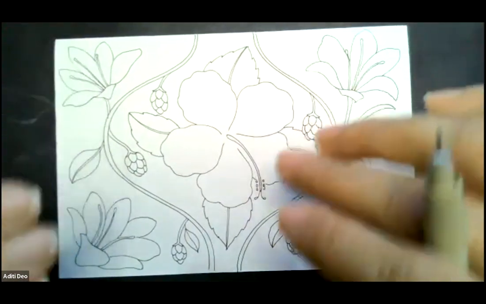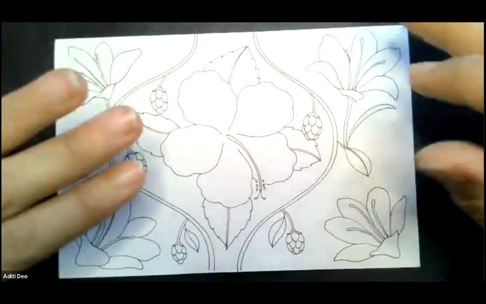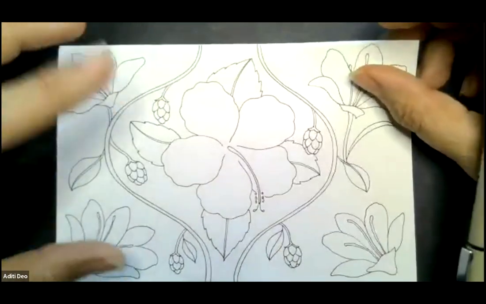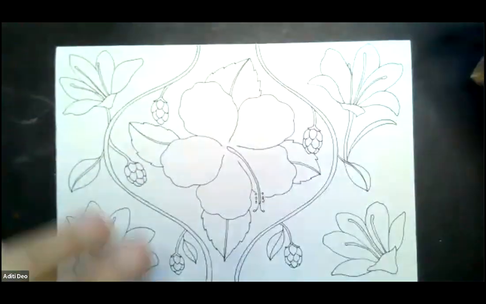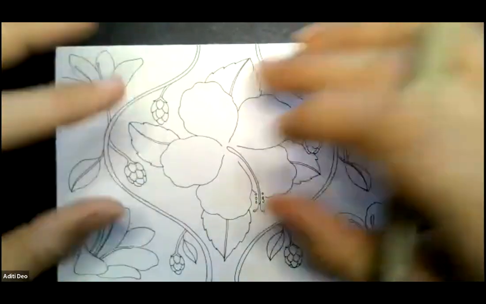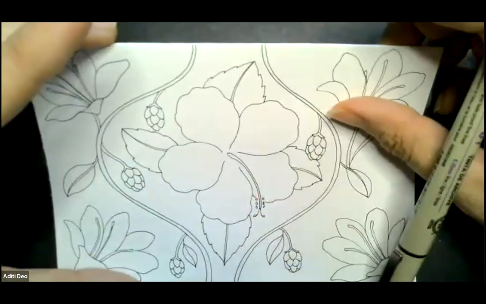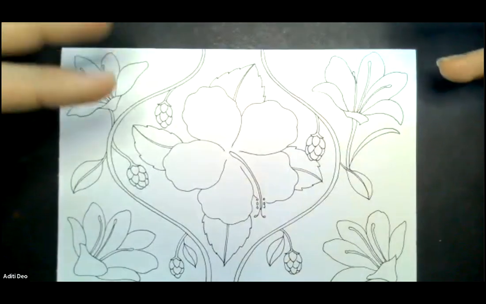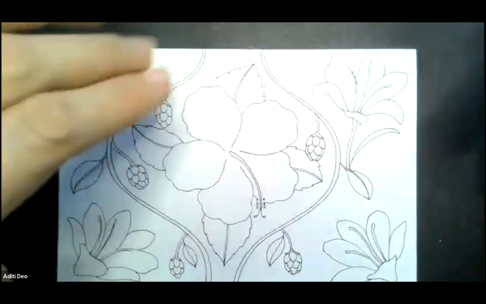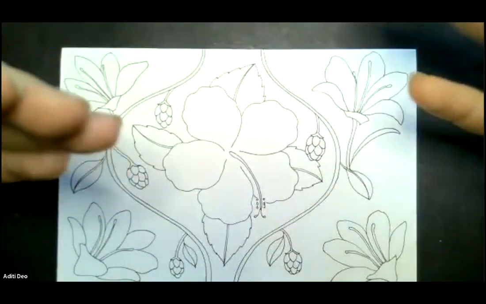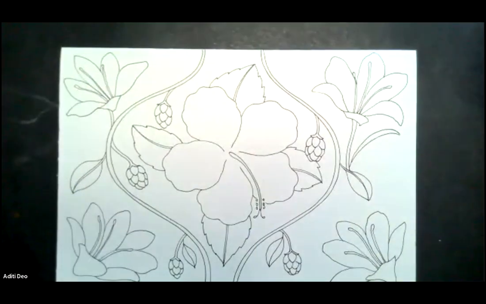Now, I've still not put any texture on the flowers or the leaves because there are so many lines. Sometimes if you start off with making a texture right in the beginning, it can get very overwhelming. If you put so many elements that the texture becomes implicit, then you don't even have to make the texture at all.